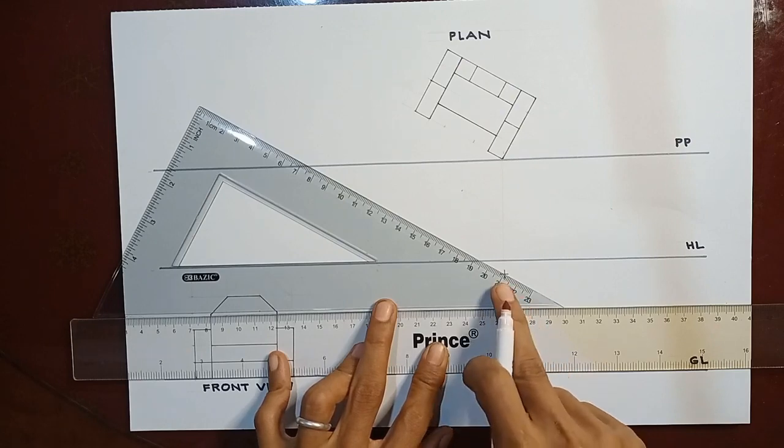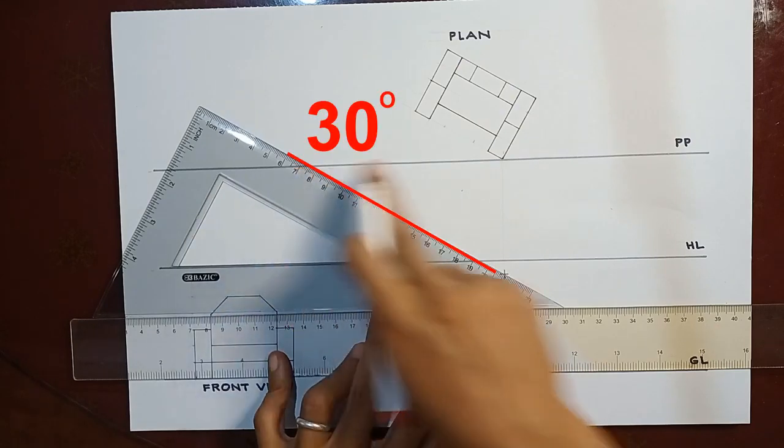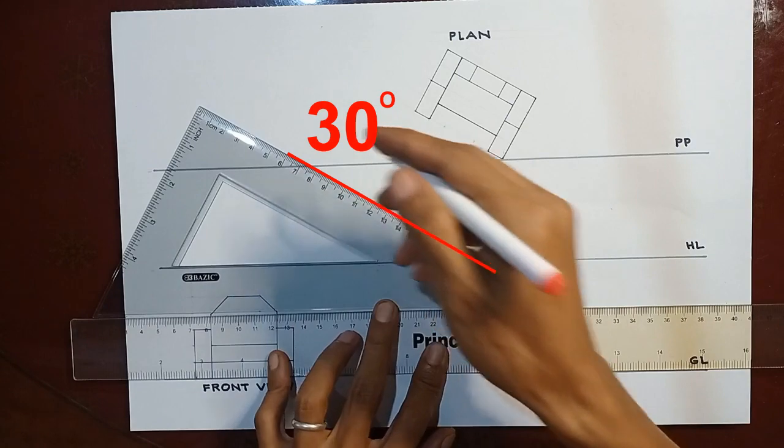From the station point, project 30 degrees to the left towards the picture plane.